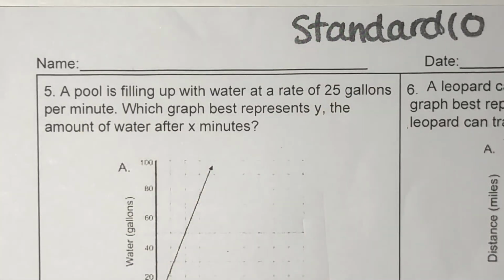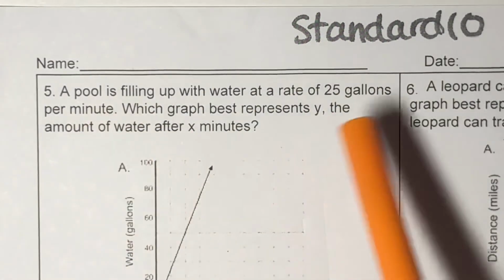We got a pool this summer, and our hose, we had to literally have it run for like 24 hours straight just to get it full. So it was filling 25 gallons every minute. It's a lot of gallons to fill.